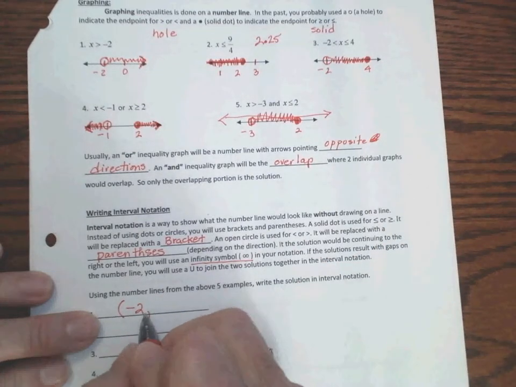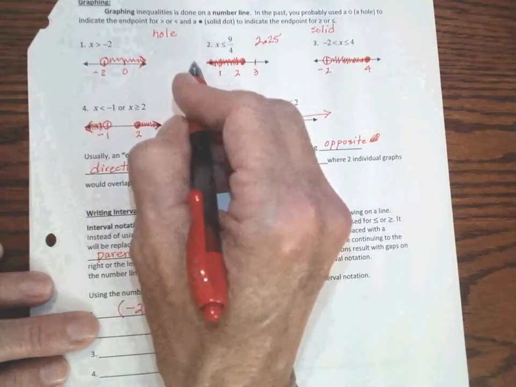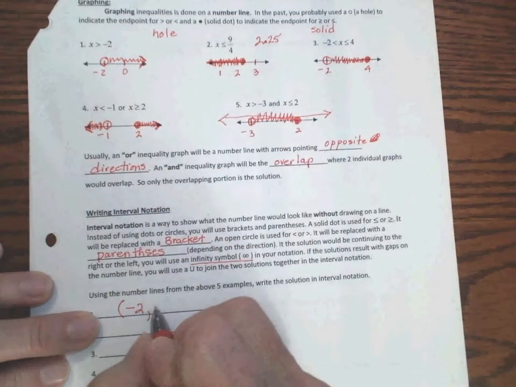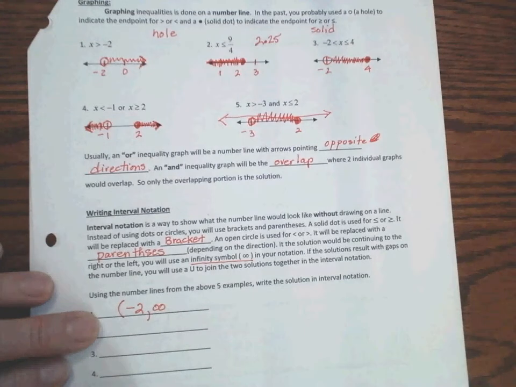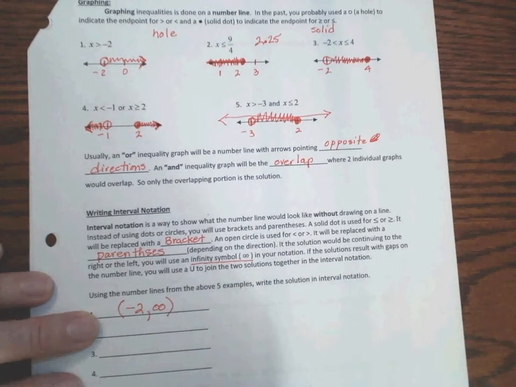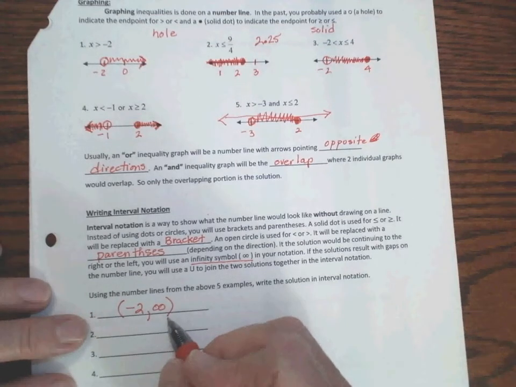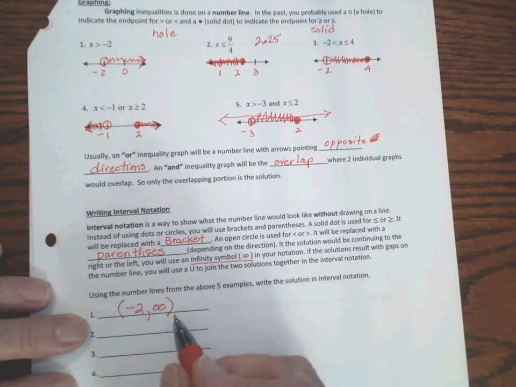So you just put a comma and you show what the other end is, so way out on the other end of this number line would be somewhere around positive infinity. So this always has to have a parenthesis, because we don't know where that ends, where infinity ends, so we would just have a parenthesis there.